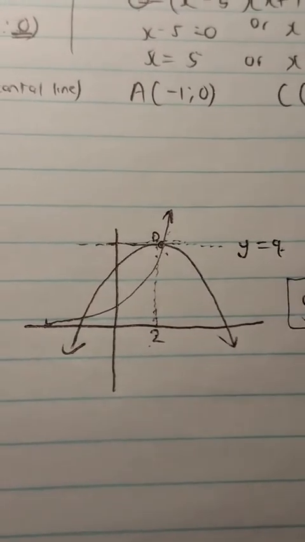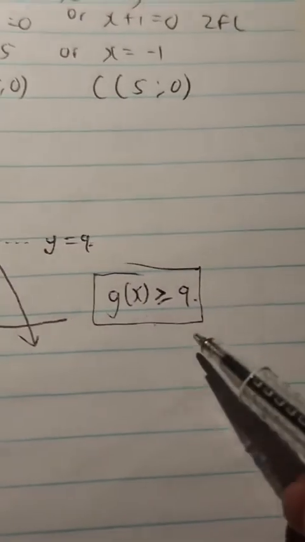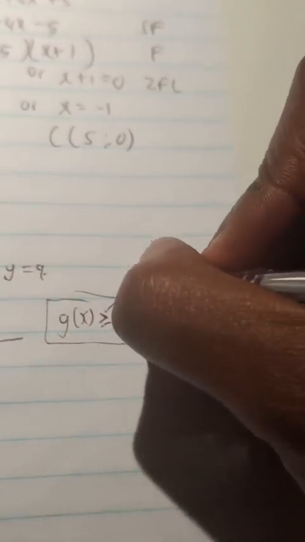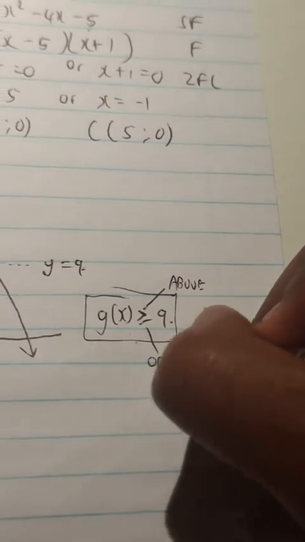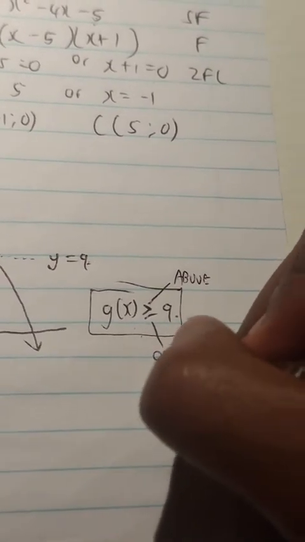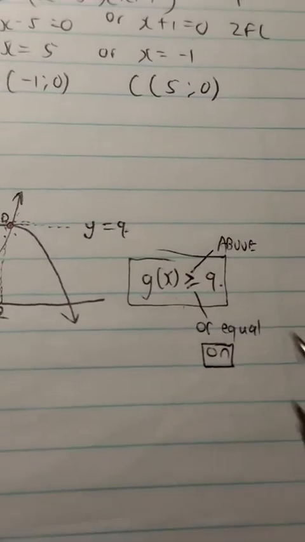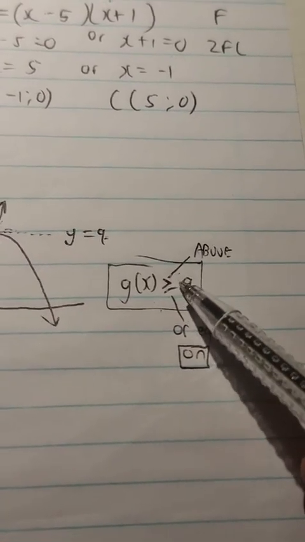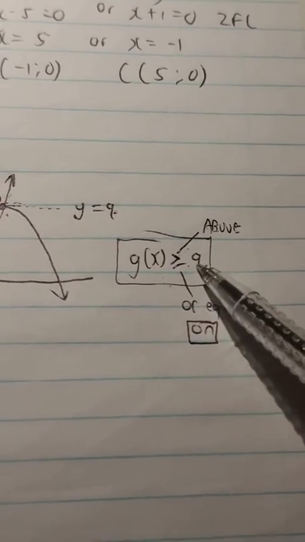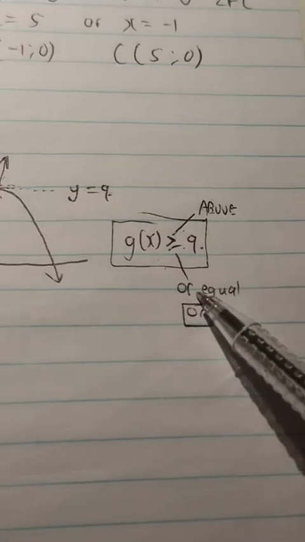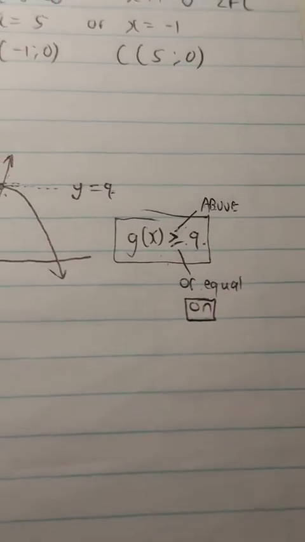So they are asking which value of x shows us the function being above, greater than or equal to 9. In other words, being above or equal, meaning on 9.